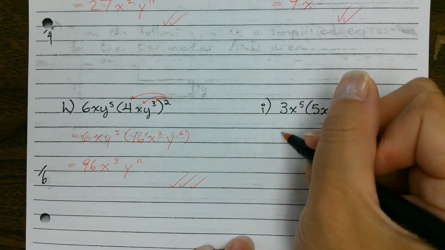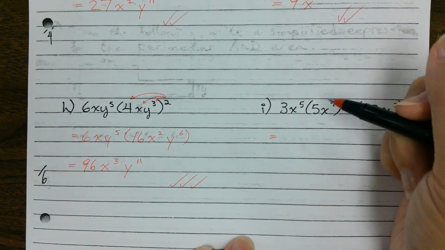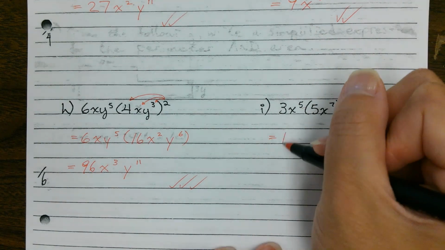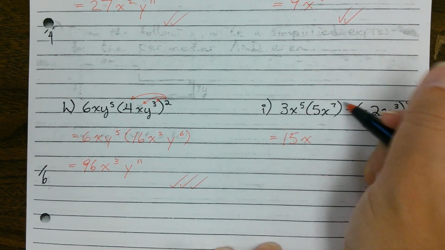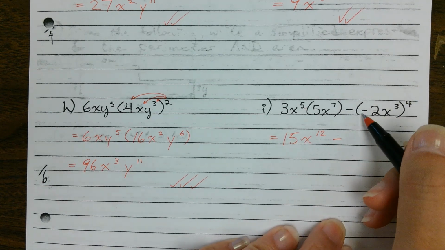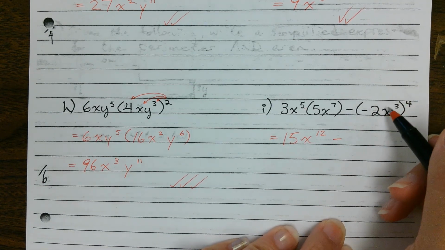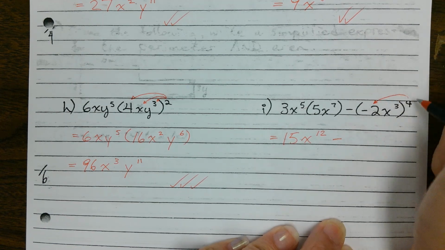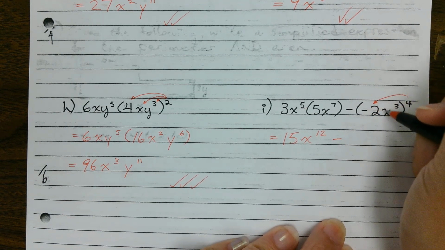And then here, multiply. So 3 times 5, 15. And then add the exponent, so 12. Okay, take away. Be very careful with the brackets right here. Your exponent applies to the negative 2.